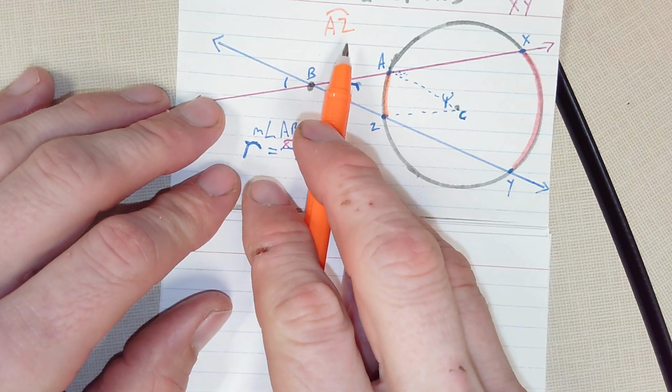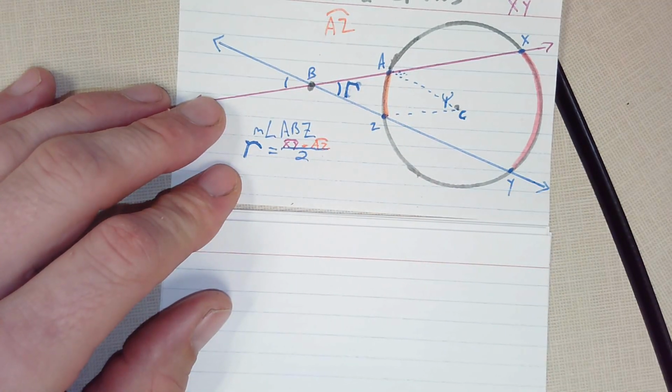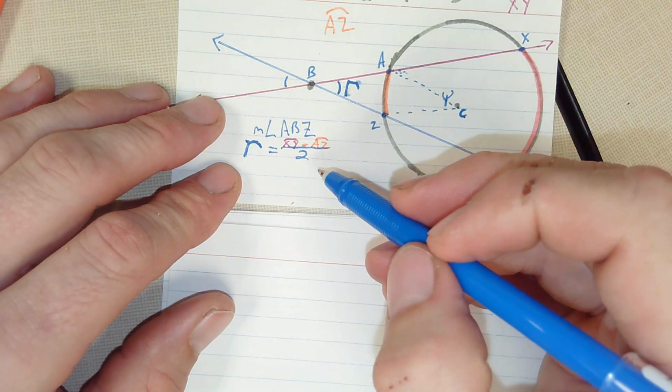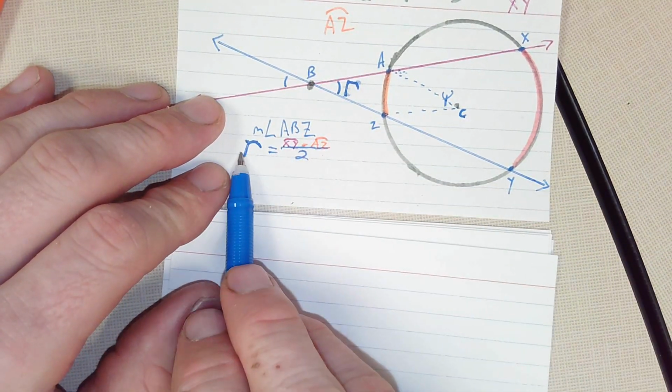I'll use a different color just to show the math for this one. I don't have a different color right now. Okay, so in order to do that, you multiply both sides by 2.